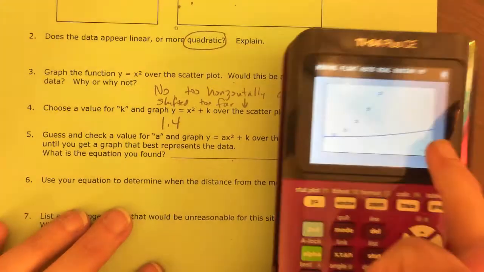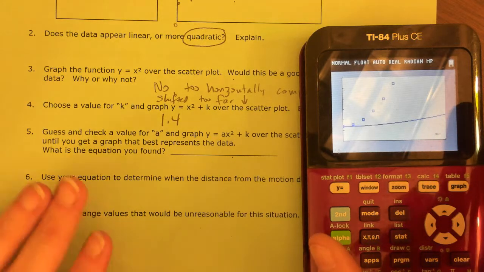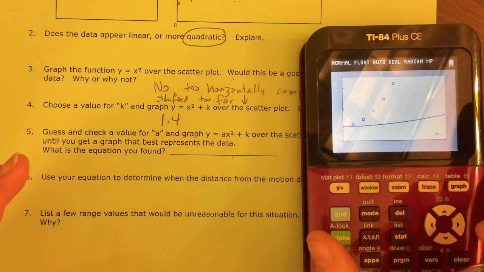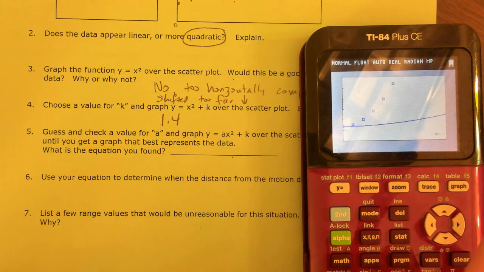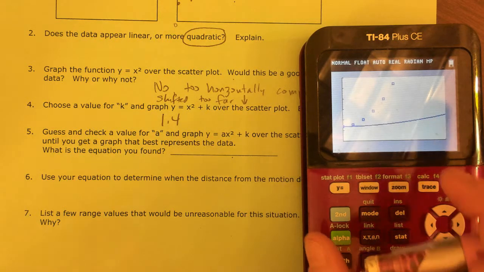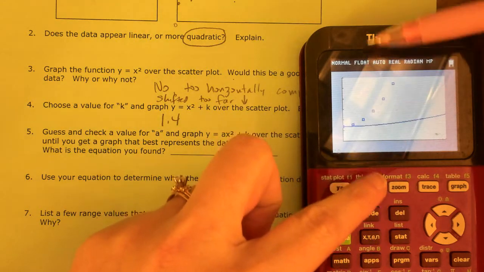Okay. Now, they want me to start messing with values for a. So, do I need a value for a that's bigger than 1, or smaller than 1, or between 0 and 1? Answer that question now. And why? Okay, I need a number that's bigger than 1 because this is too flat, which means I need to stretch it up to make it taller.